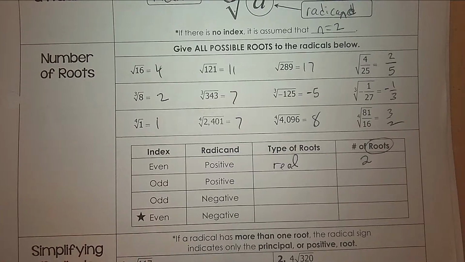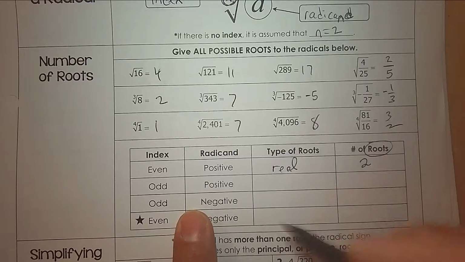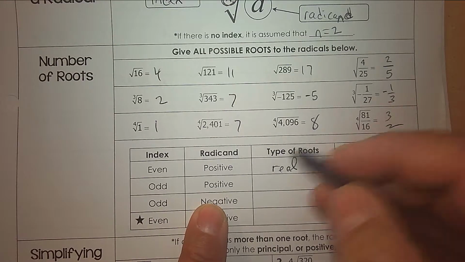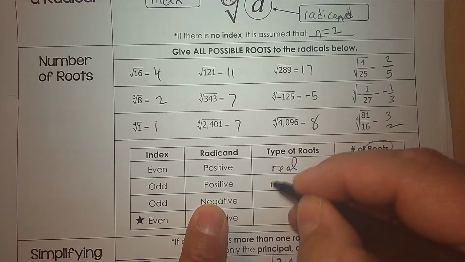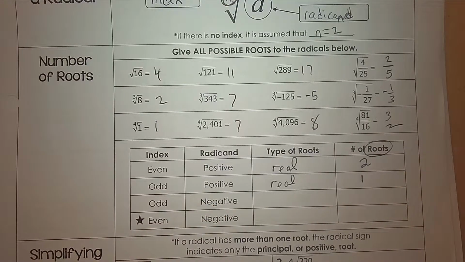The reason you get 2 answers is because if it's positive or negative, and you square it or raise it to the fourth, you get the same answer at the end. So, odd and positive: how many roots are there? They're real, but if you're solving an equation, there's only one answer. When we solve a quadratic, the answer could be positive or negative when we take the square root. But for a cube root, there would only be one answer.